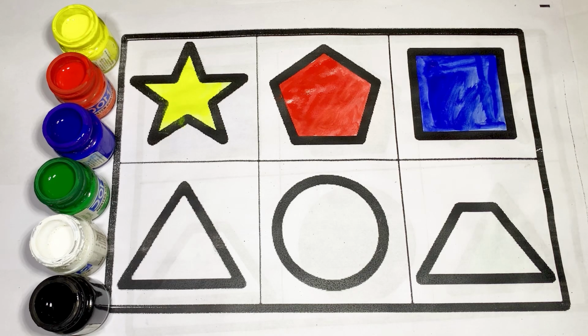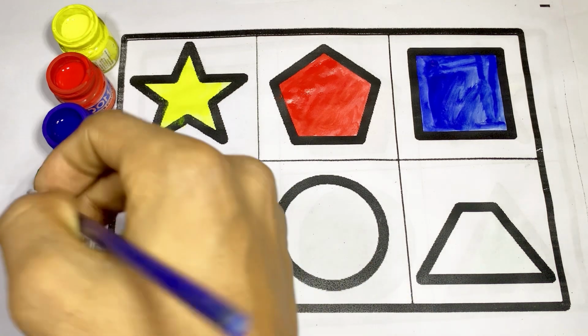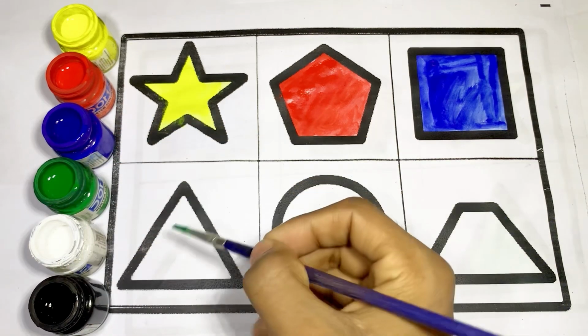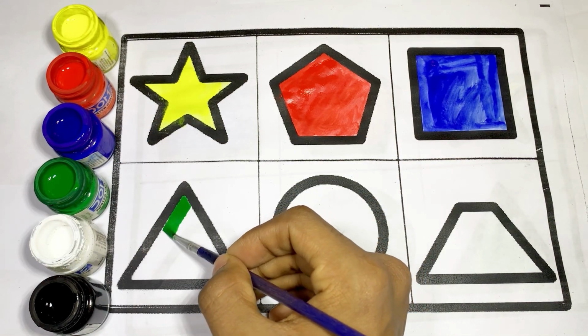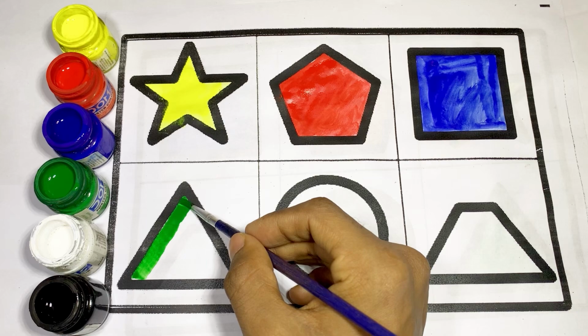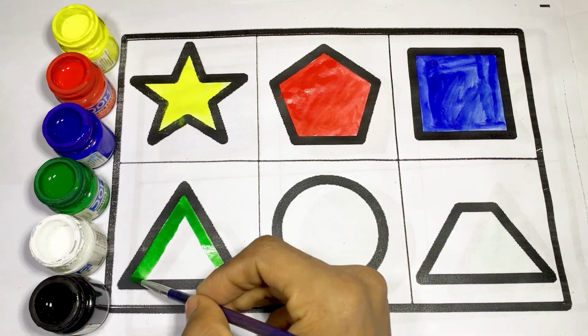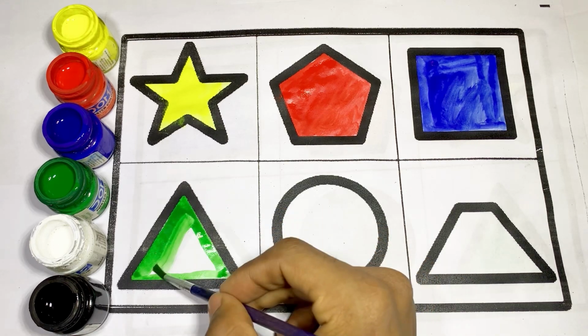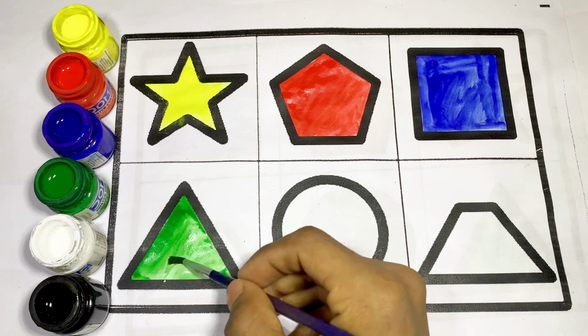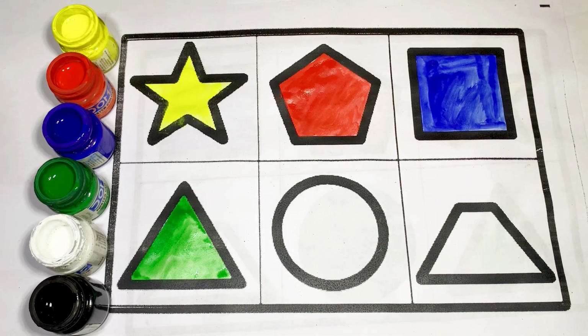Kids, draw a triangle, the shape of a triangle, and use green color. Kids, draw a circle, the shape of a circle, and use white color.